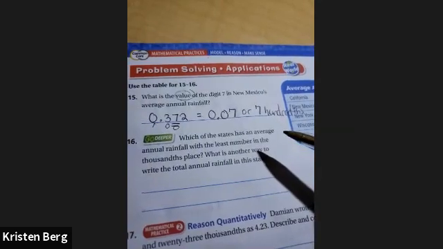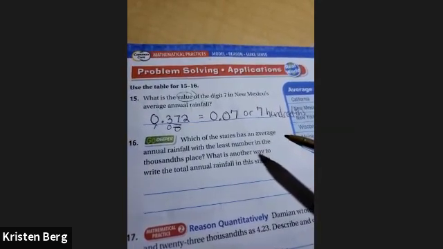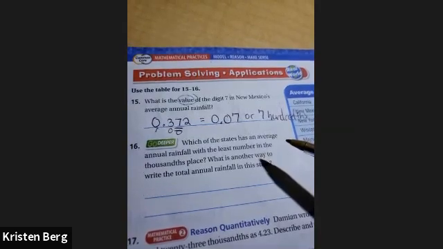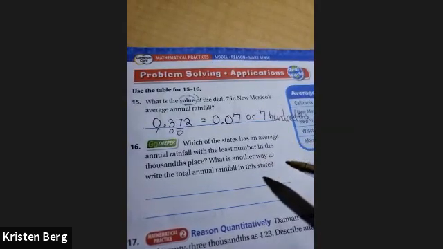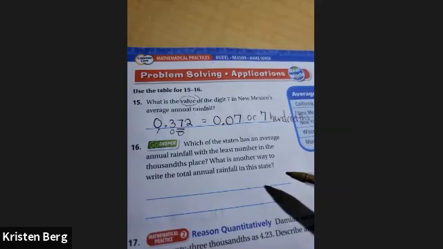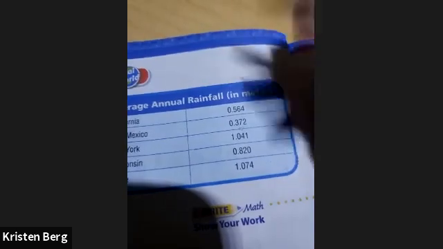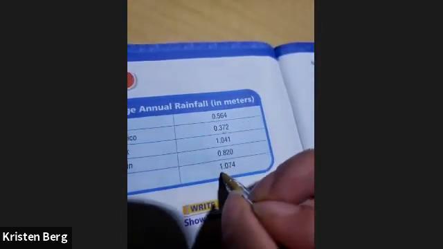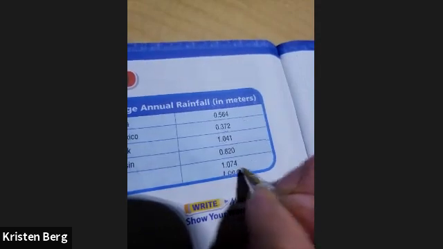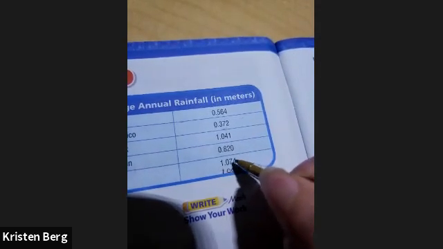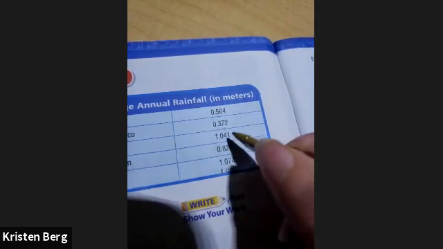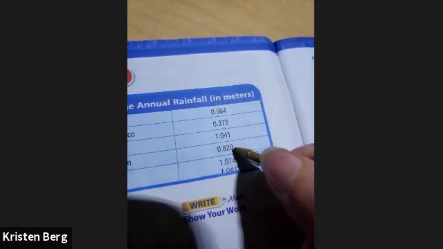It says, which of the states has an average annual rainfall with the least number in the thousandths place? And what is another way to write the total annual rainfall in this state? All right, so they're saying the one with the least number, the smallest number in the thousandths. So remember, if you know where your ones place is, your thousandths is this last digit. So which one has the smallest one? It is the 0, which is Wisconsin. So I'm going to put down Wisconsin.